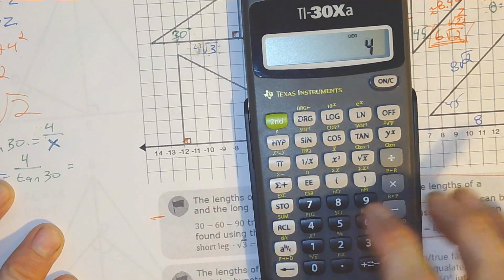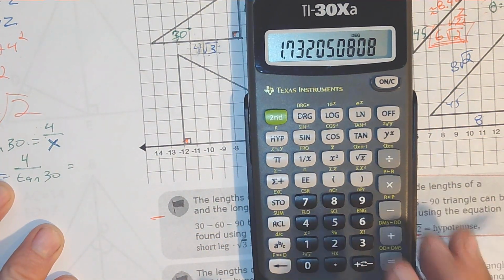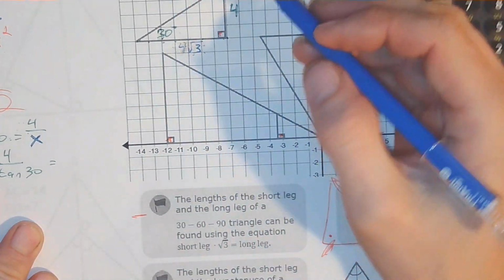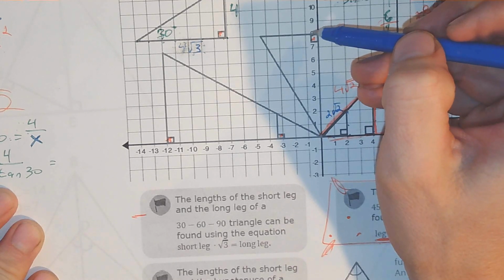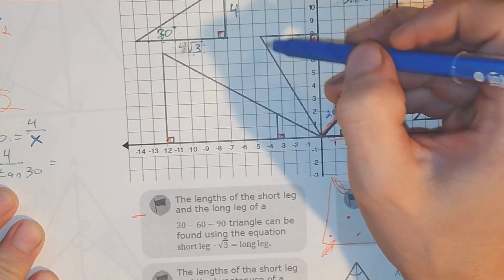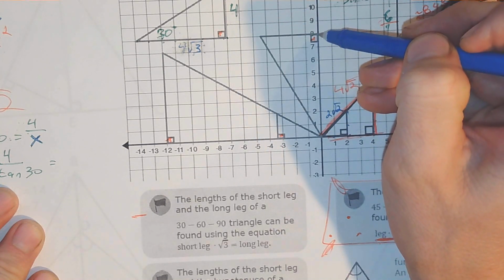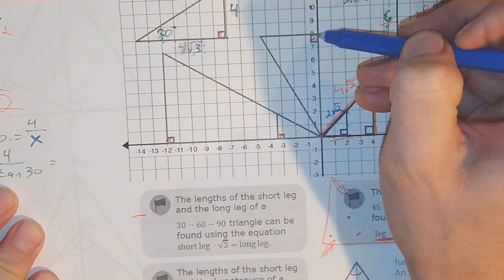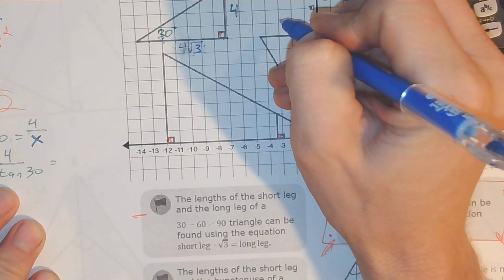So if I wanted to figure out, if I knew that the short leg here, well, I don't know the short leg, it's somewhere in the middle, but the long leg here is 8.